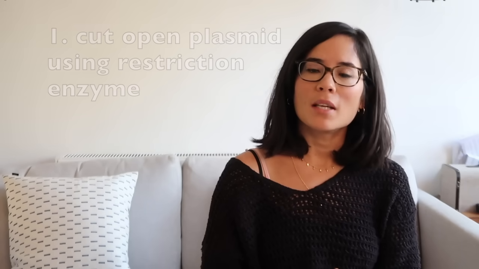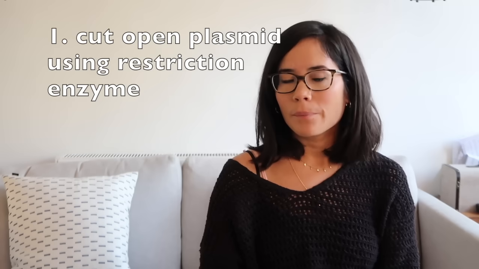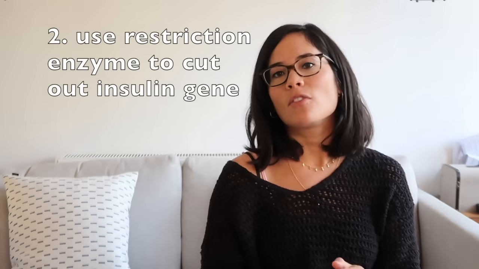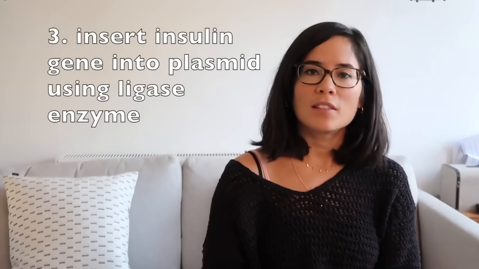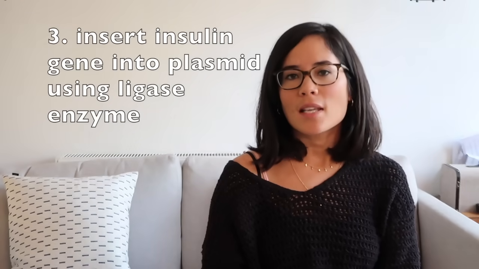So we obtain the bacterial cell and we cut open the plasmid using a restriction enzyme, which acts as a pair of biological scissors. Then we use a restriction enzyme to cut the insulin gene away from the rest of the cell, and we insert that insulin gene into that bacterial plasmid using a ligase enzyme.